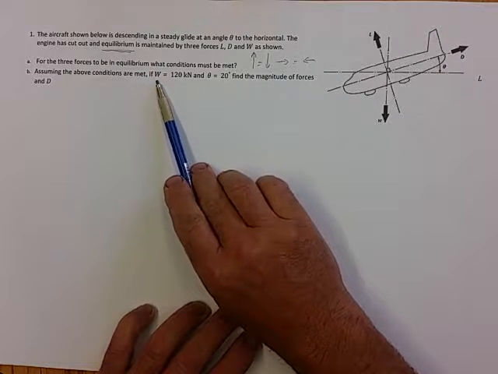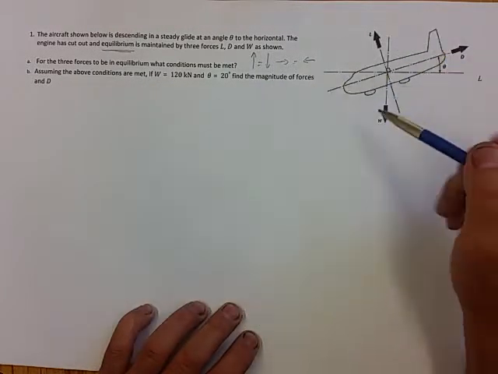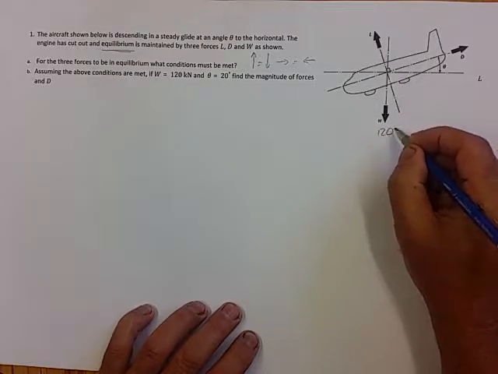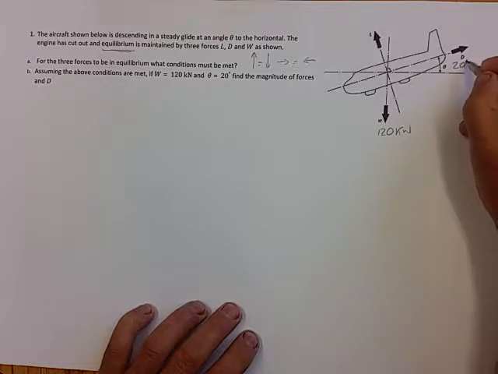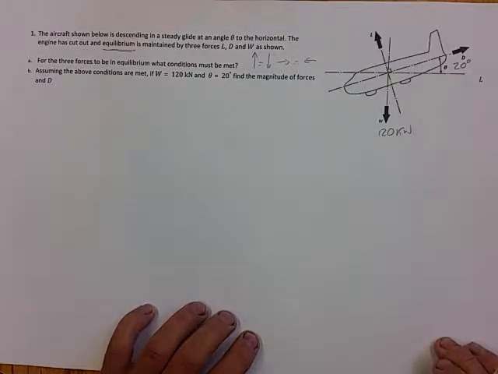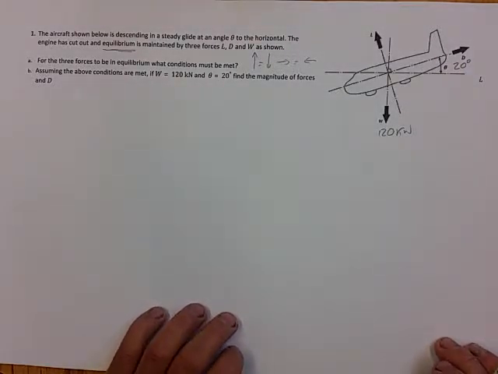Now we're going to move on to the next part, assuming the above conditions are met: W equals 120, so that's 120 kilonewtons, and theta equals 20 degrees. So there's our 20 degrees in there. Now we want to solve it.